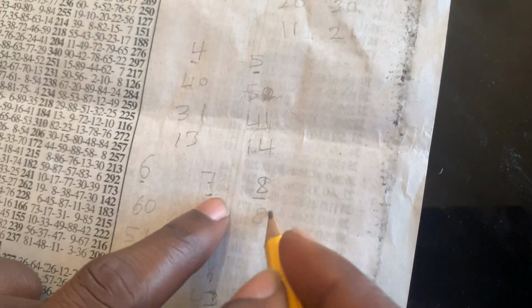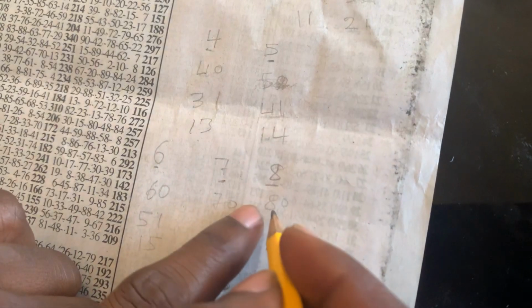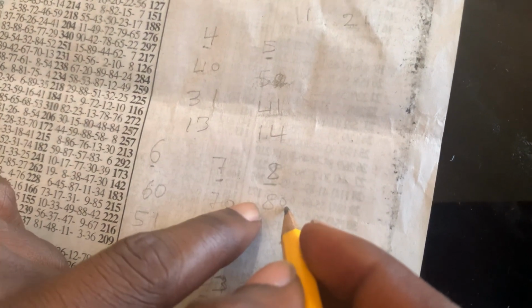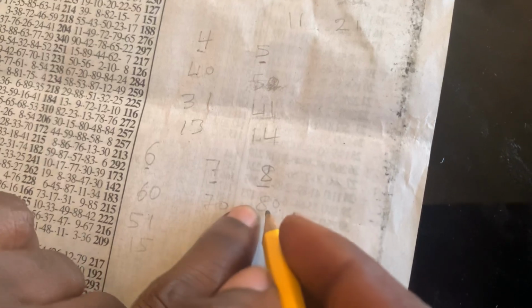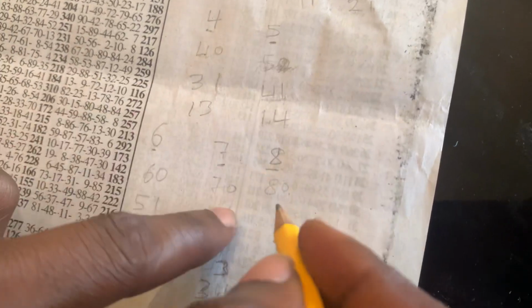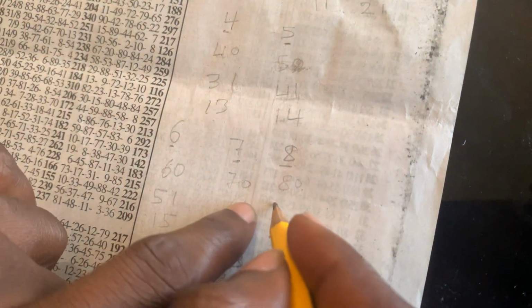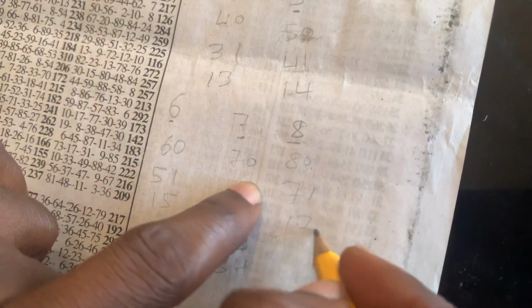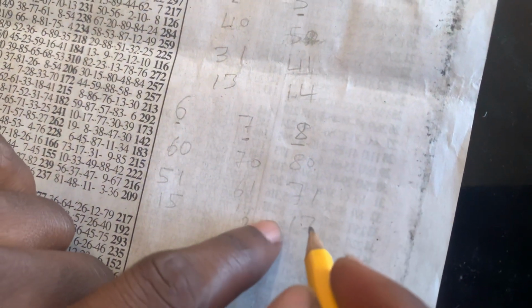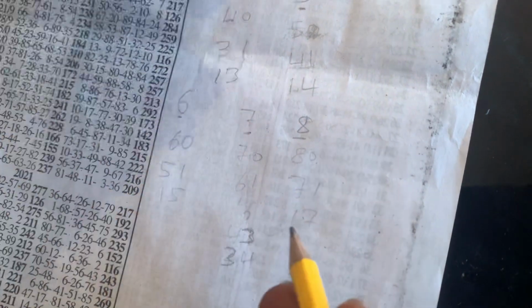So okay, let's consider group 8 too. Group 8 starts with single 8. When you add 8 plus 0, you get 8. So that is telling us 80 is in group 8. And then we will have 71, 17. This one is just simple.